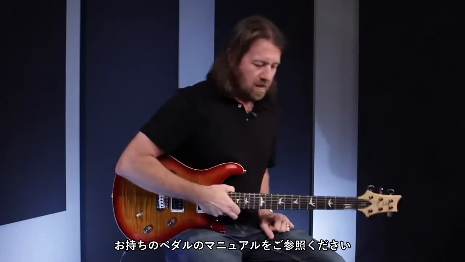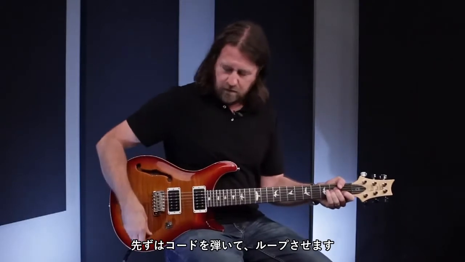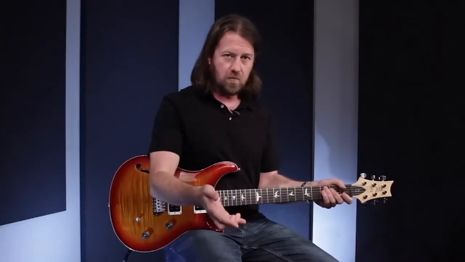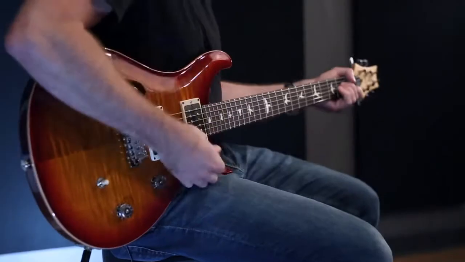Every loop pedal has its own functionality in the way it handles that. If it's just a single button, sometimes it's a double tap. You'll have to look into your pedal how to do it. But to start off with, I'll just strum a couple chords, I'll loop it, and show you how to play over top of it.